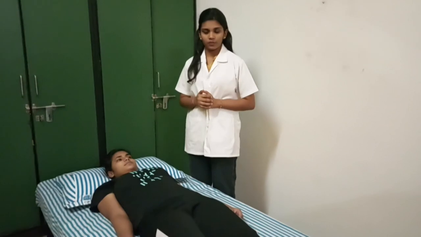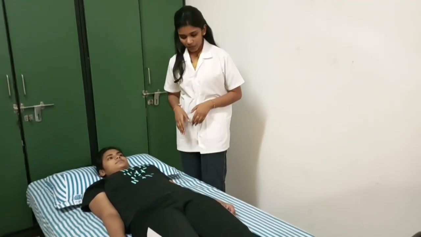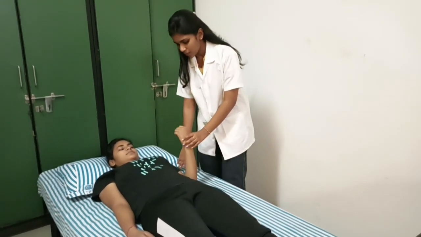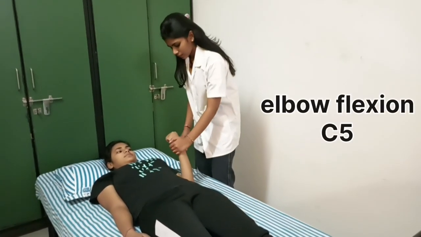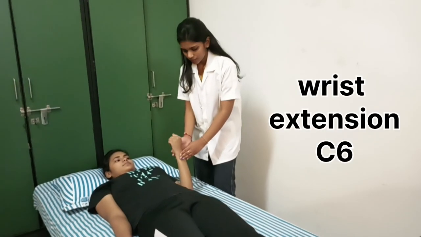Now the motor examination. For motor examination, we have to examine all the myotomes of the upper limb and the lower limb. First, for the upper limb, ask the patient to bend the elbow, or flex the elbow. Ask the patient to extend her wrist.